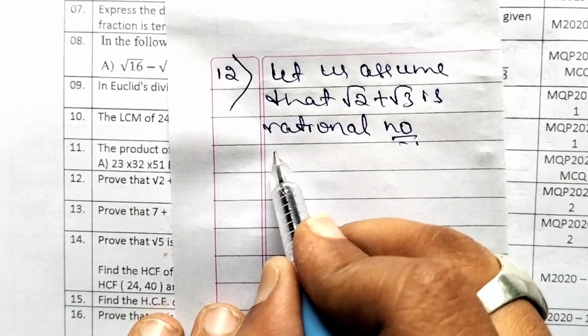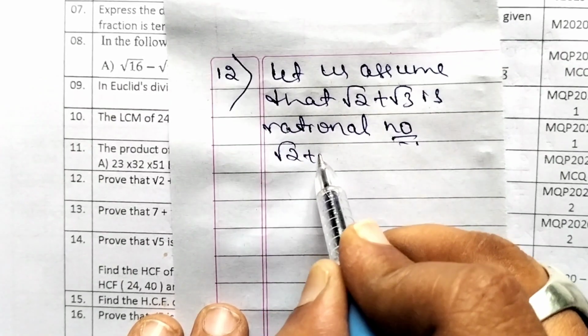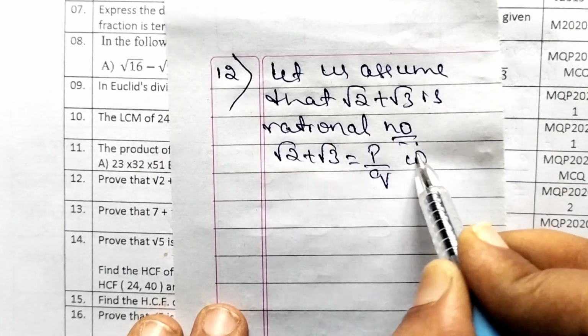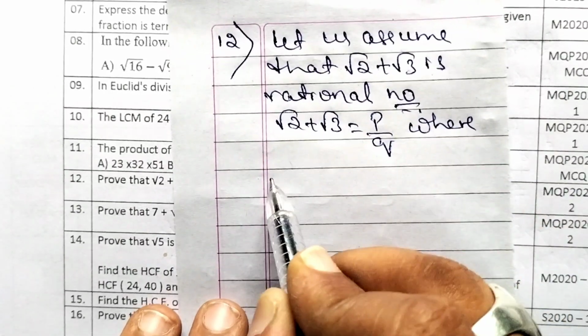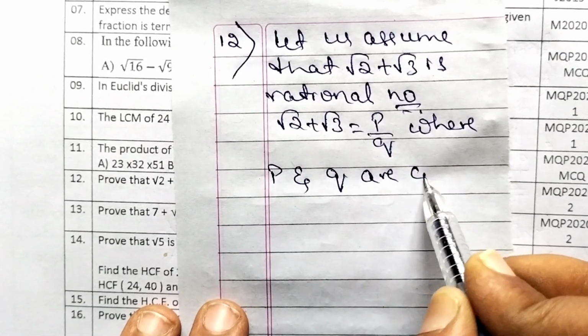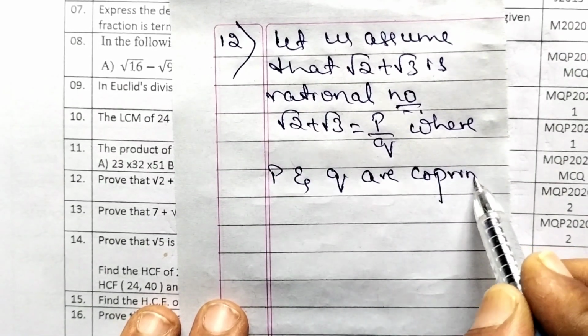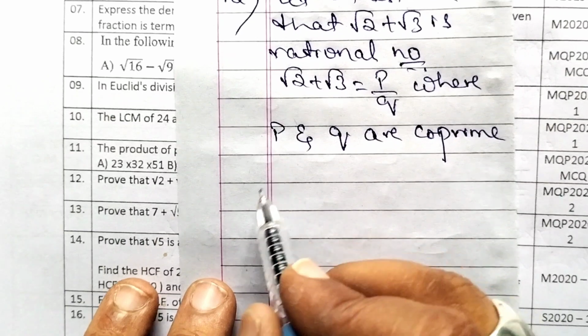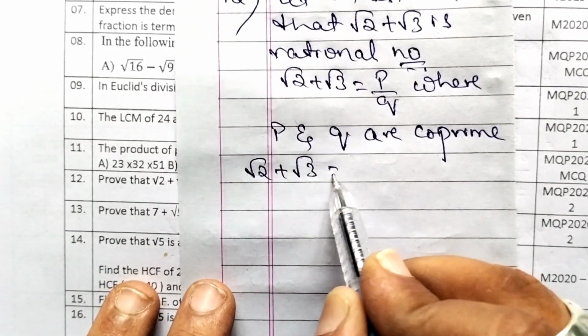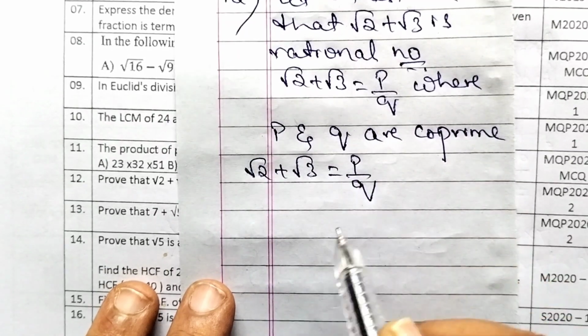Next, root 2 plus root 3 is equal to p by q, where p and q are co-prime. So root 2 plus root 3 is equal to p by q.